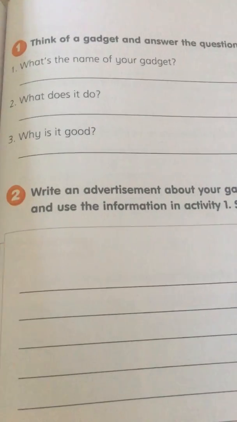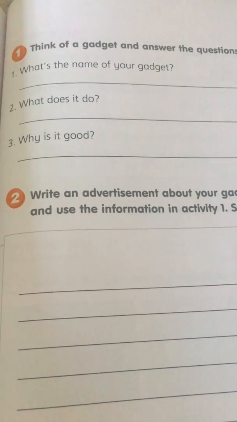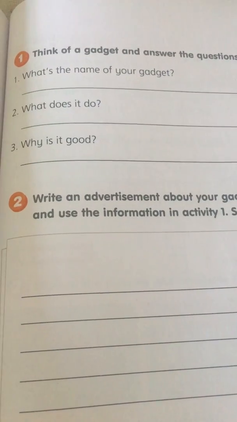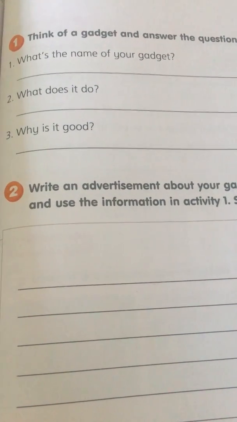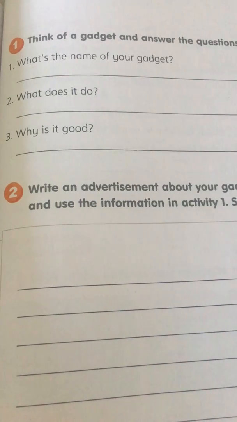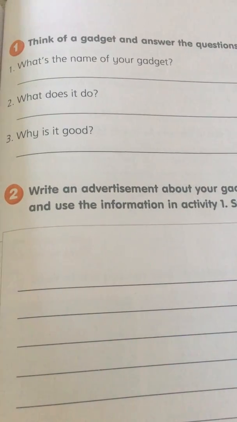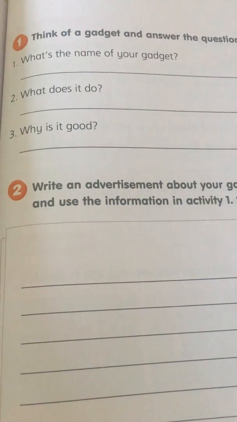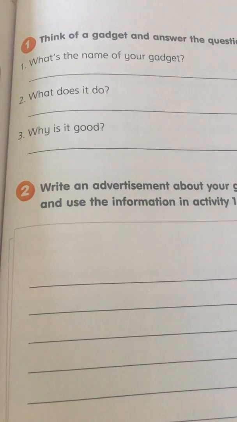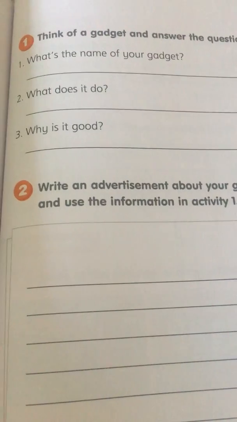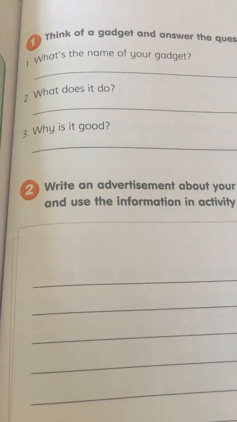Last time we were talking about gadgets. We looked in the student book at some gadgets. And what you need to do is to write about your gadget that you thought of. So you have the 3 questions. You also get to draw and do the writing section.